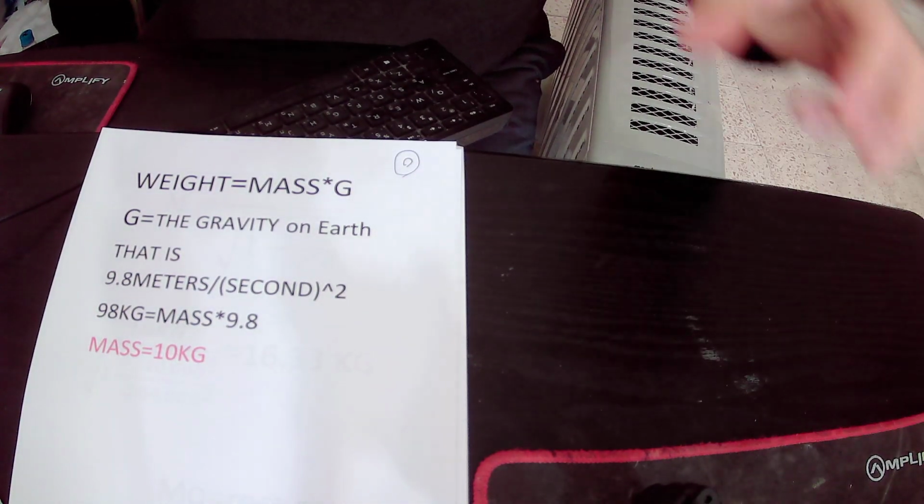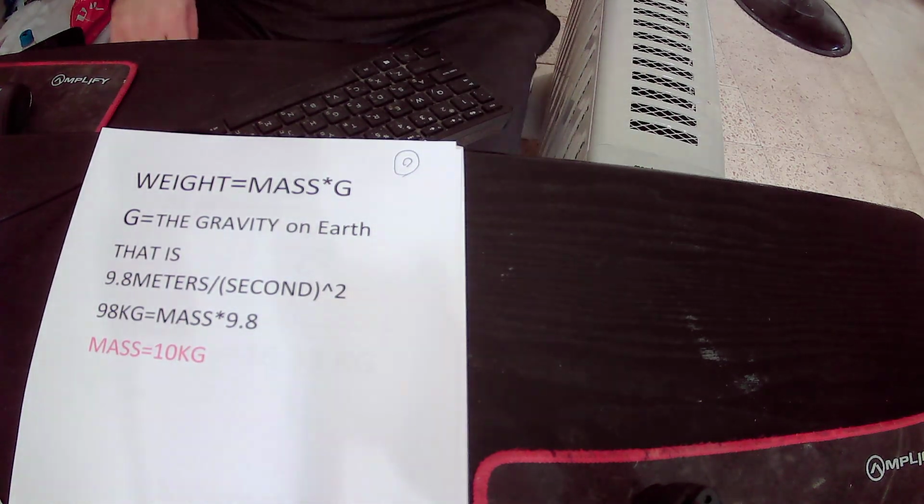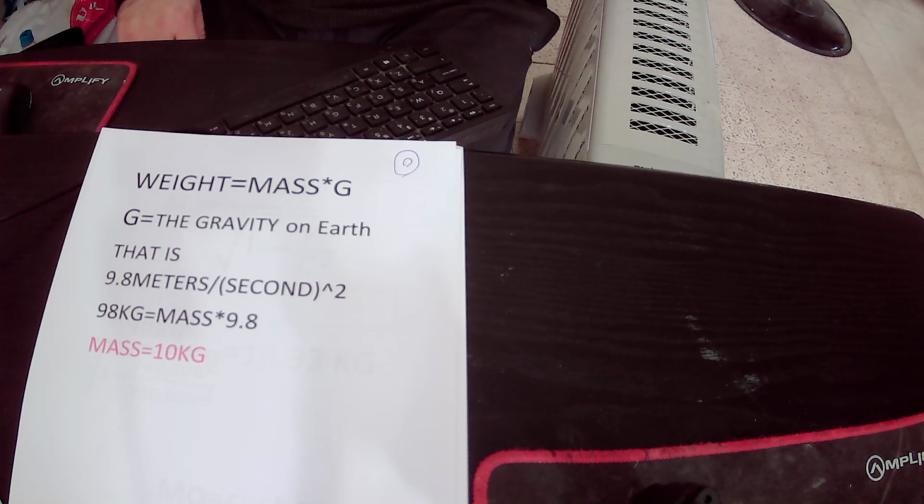Suppose the twin brother who goes on a journey in space weighs 98 kilograms. So, first of all, we will calculate what his mass is.